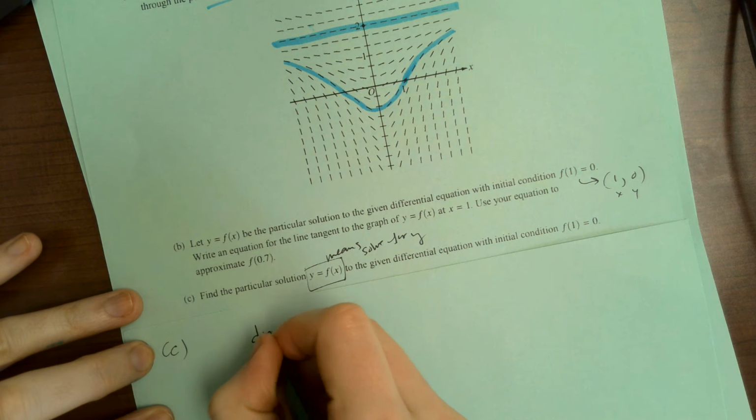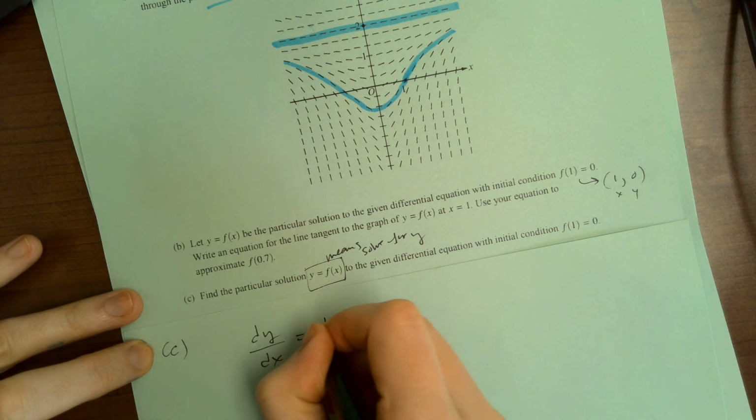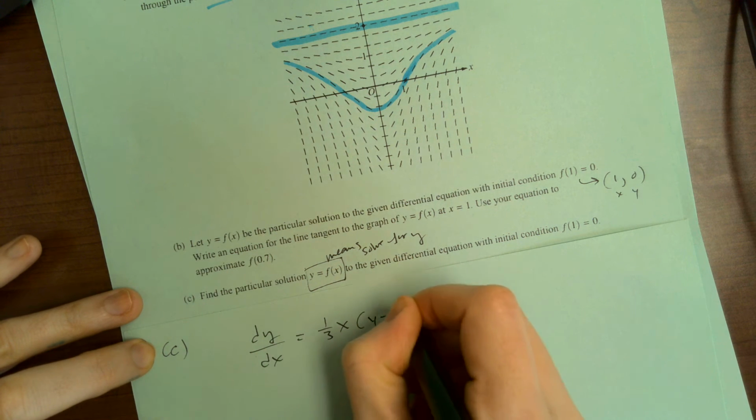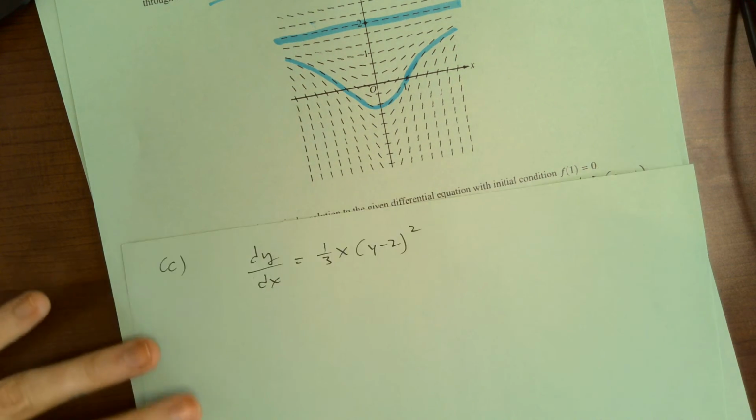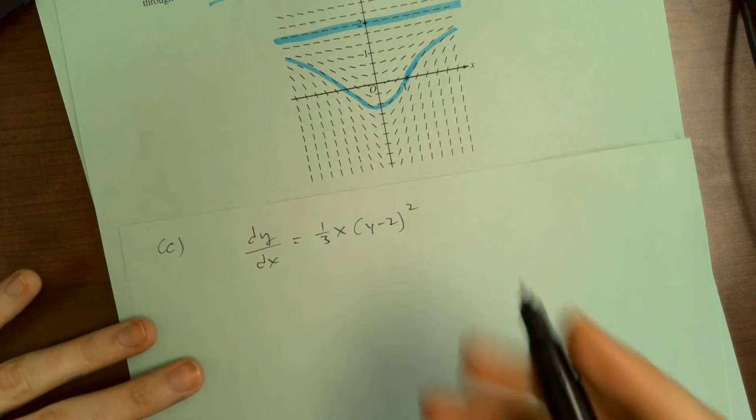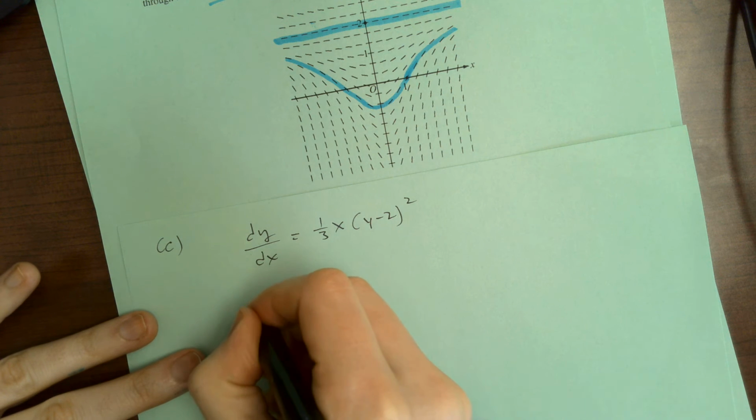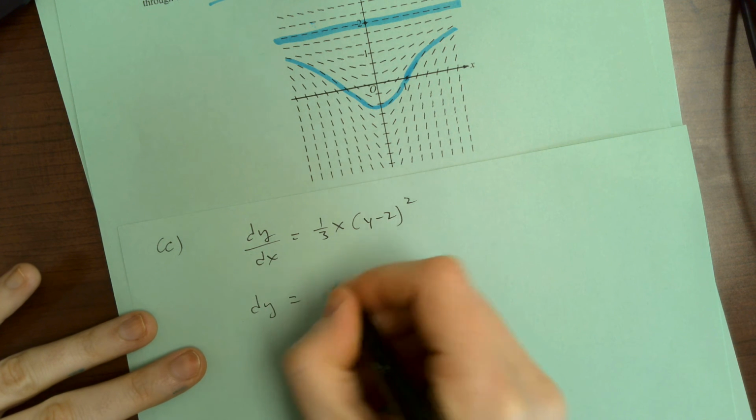All right, so this is the differential equation. I've got to separate the variables. Okay, so y is over there, x is over there. So you could start by cross multiplying if you want.